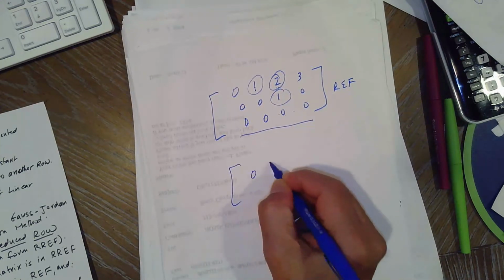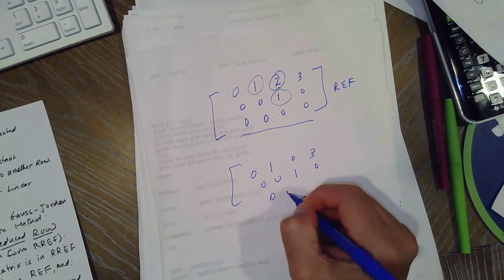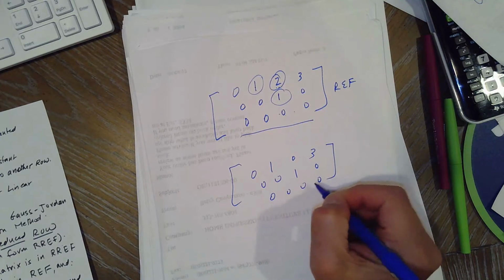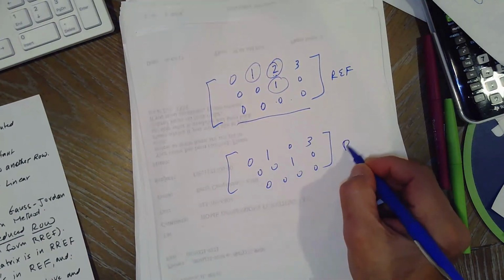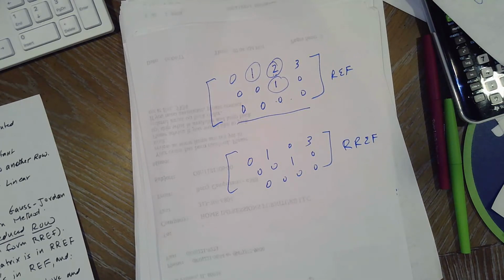So something like this. This is a reduced row echelon form. Okay, this is reduced row echelon form.